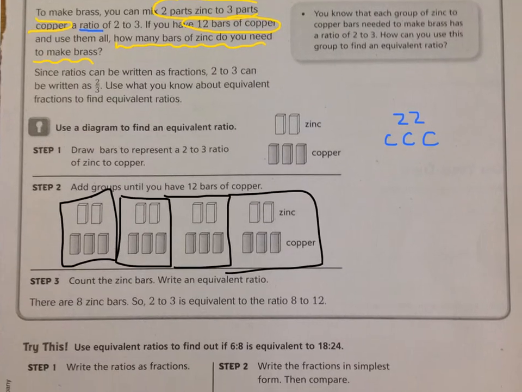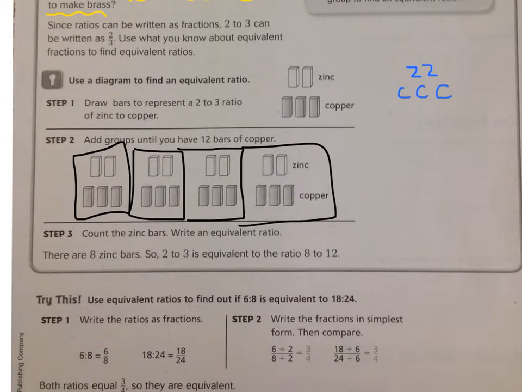So now that you have your picture, step 3 is to actually count the zinc bars and write the equivalent ratio. So there's 2, 4, 6, 8 bars of zinc, and so 2 to 3 is equivalent to the ratio of 8 to 12. And we can say that because we drew this out in groups of 2 to 3, and we kept the ratio the same with each group.